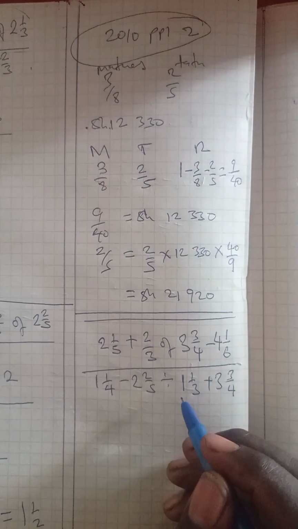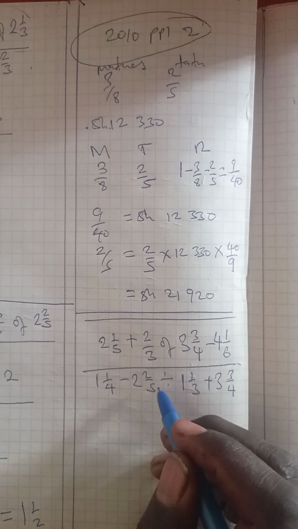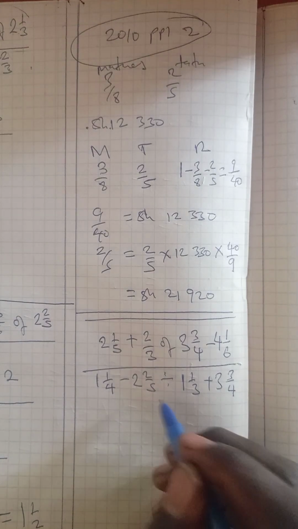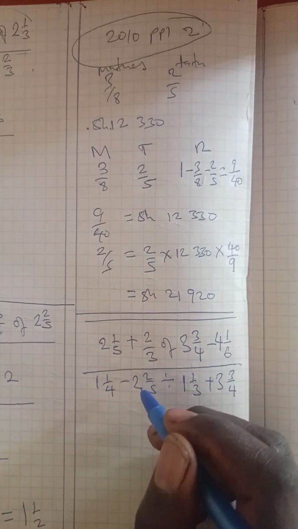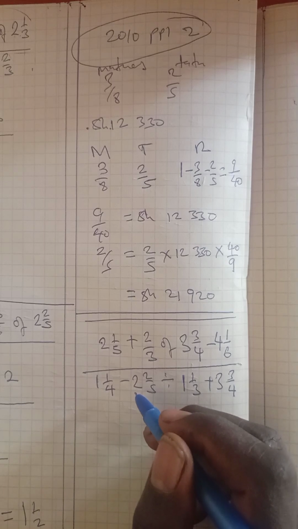In 2011, paper 1, number 1, students were told to calculate and evaluate this question without using a calculator. How do we go about it?